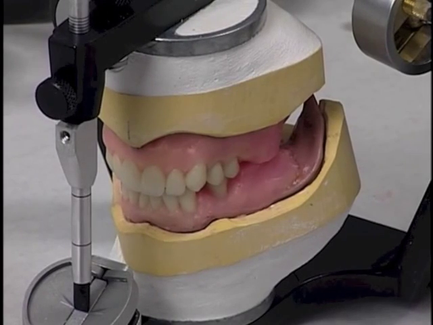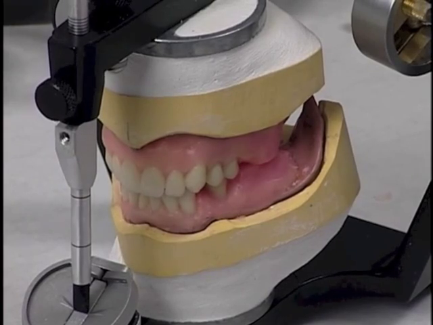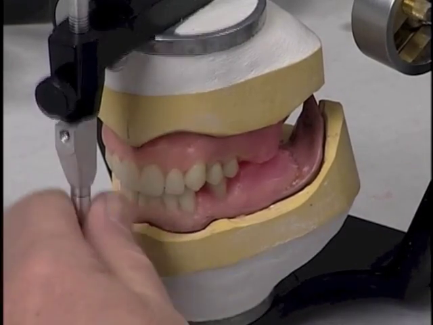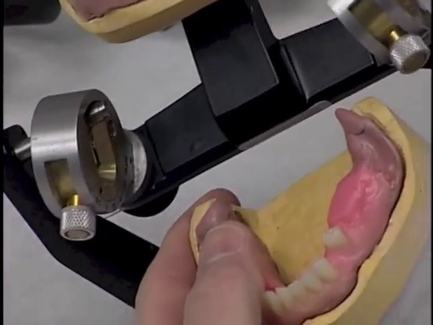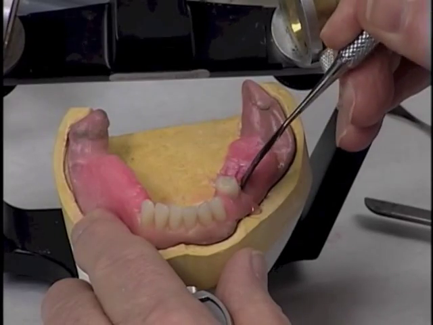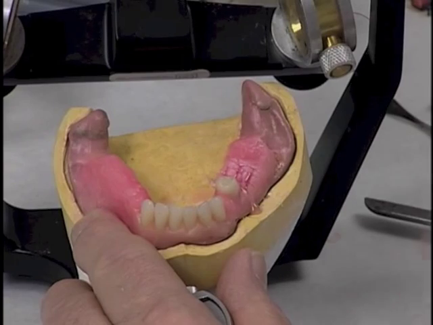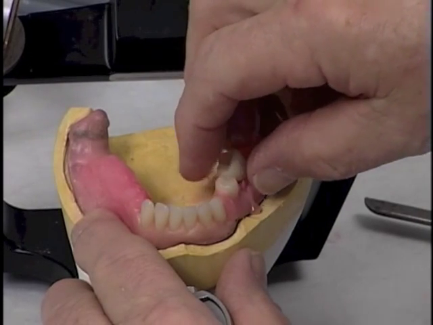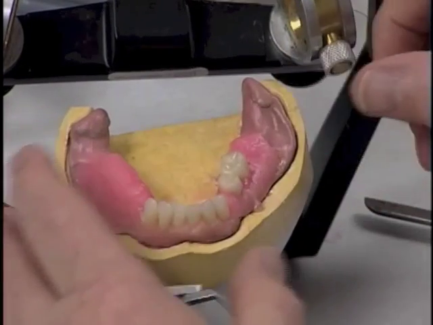I'm going to remove some wax now from the area where these molars belong. And place the tooth now with the central groove over the crest of the ridge.